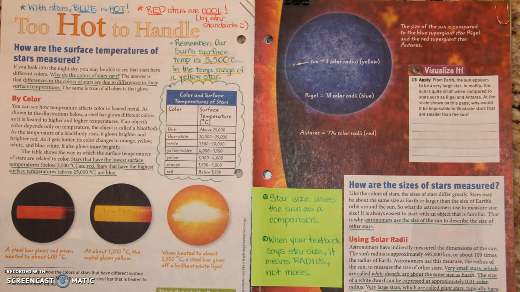We've already learned from the previous pages that our sun is a yellow, middle-aged, small-ish star. That makes sense because if you look at the table, yellow would be the color that you would get for a surface temperature of between 5,000 and 6,000 degrees Celsius. So that makes sense that our star appears yellow.